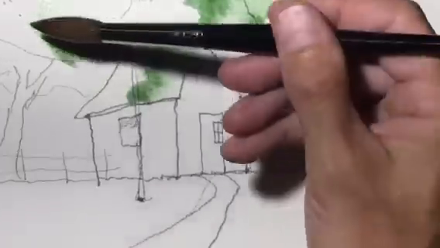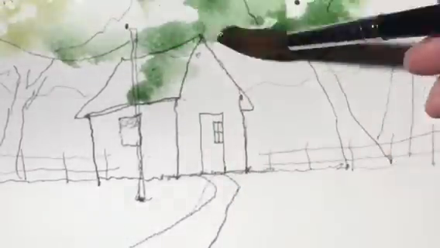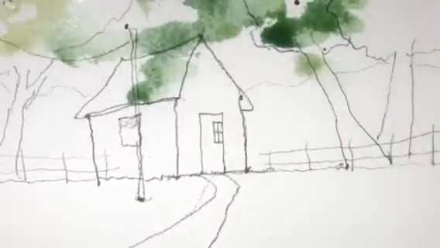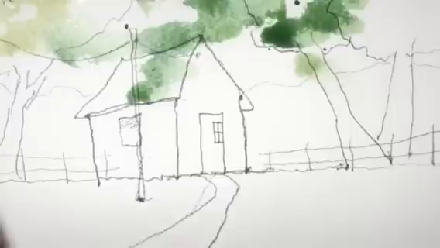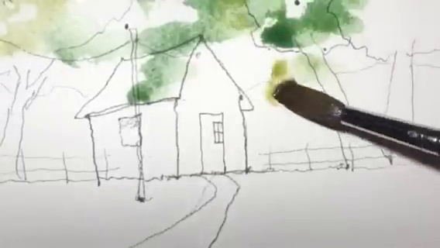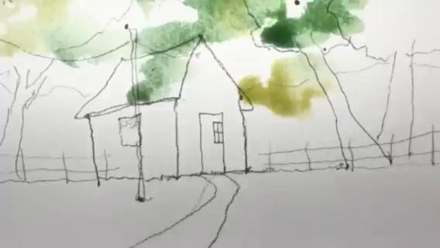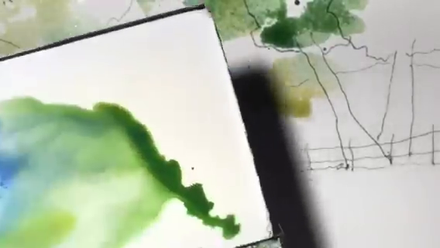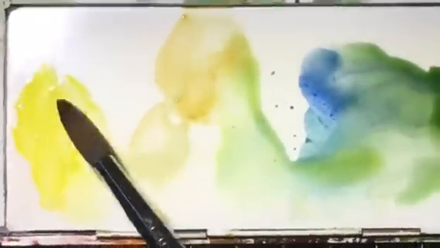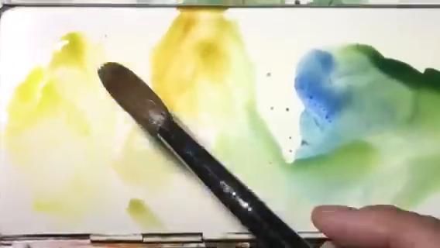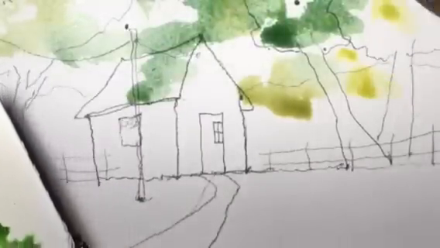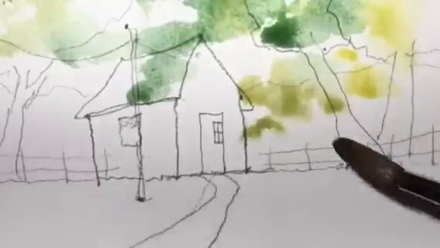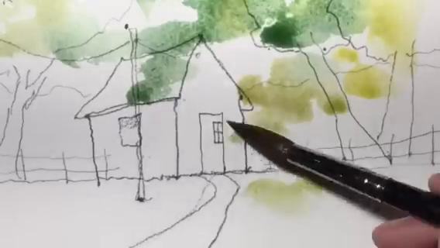And since this is the first wash, we can add in some raw sienna. And then I'm mixing some more warmer tones, some golds, some raw sienna, and some cad lemon yellow just to warm up some of the areas here.